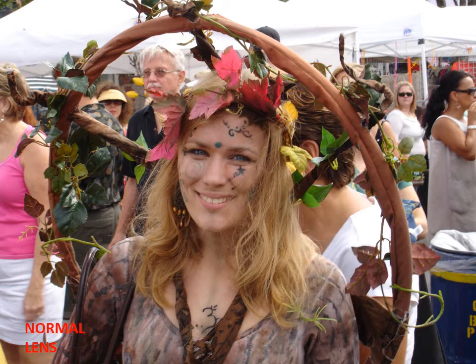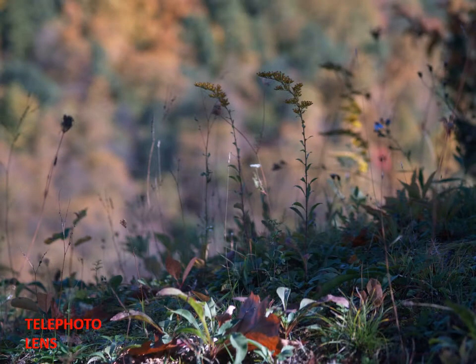Telephoto lens has a narrow angle of view and generally speaking has a slow lens, in that it has a small aperture because of the manufacture of the lens to achieve the telephoto.